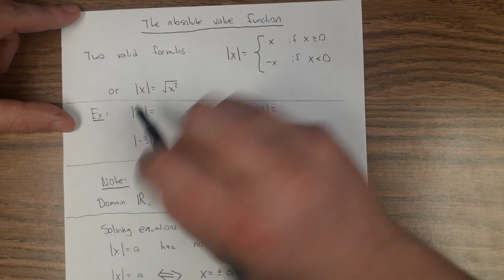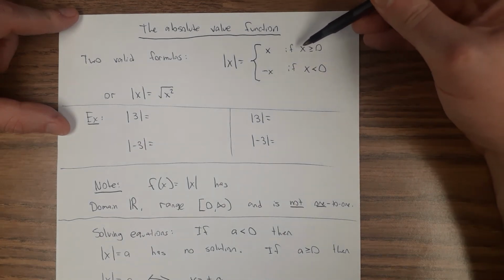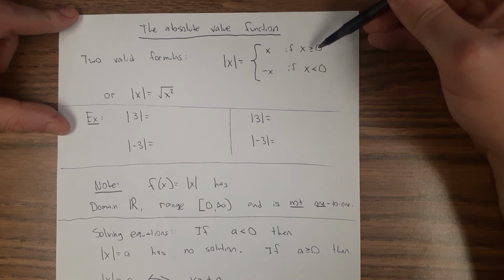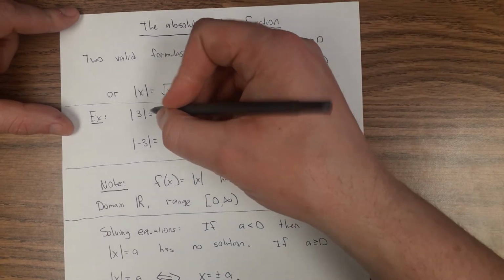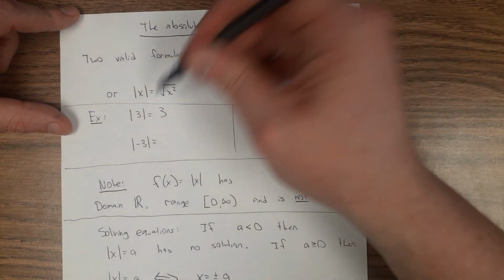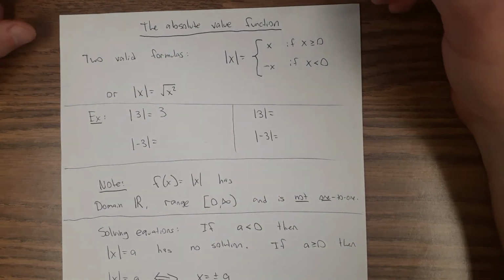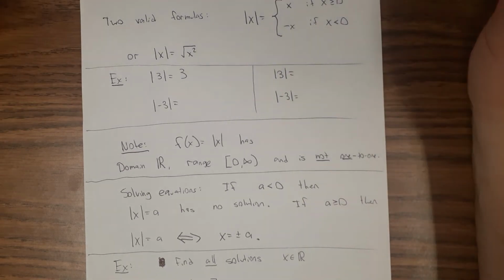Absolute value of 3, I look here, I see, well, 3 falls into the first category. 3 is greater than or equal to 0. So the formula that I use is just x. So x is 3, and this tells me that absolute value of 3 should just be x, which is 3. And that's the answer we were expecting, of course.